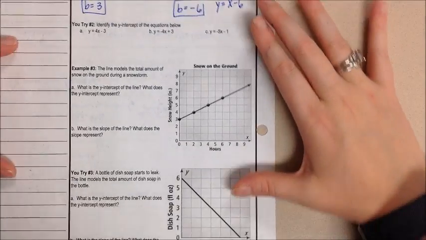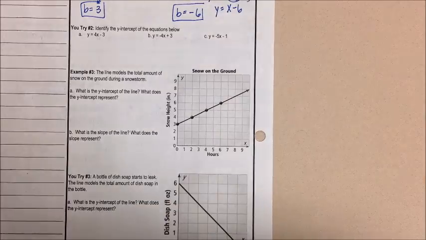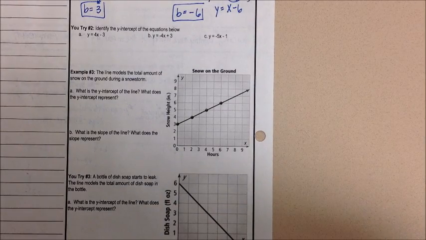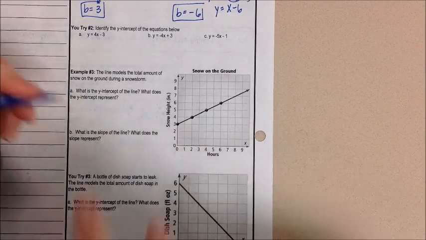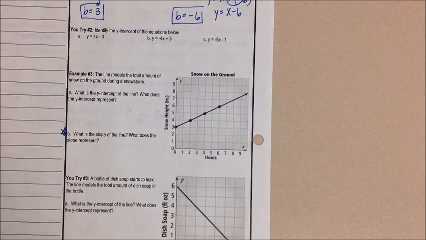Example number 3. The line models the total amount of snow on the ground during a snowstorm. A says, what is the y-intercept of the line? What does the y-intercept represent? B says, what is the slope of the line? What does the slope represent? So we're actually going to add in this, what does the slope represent?